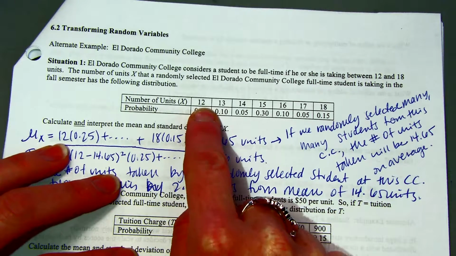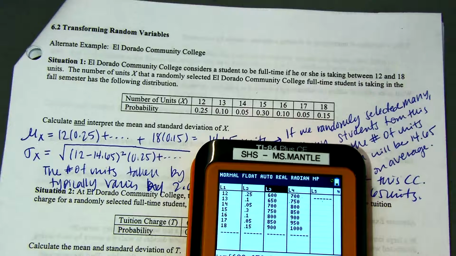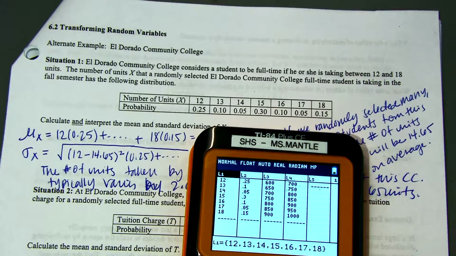Okay, so here we have a sequence of numbers. Does it get annoying to have to type in 12, 13, 14, 15, 16, 17, 18? Okay, well, let me show you something cool that you can do. If you have a sequence of numbers, you can have the calculator input that sequence for you.